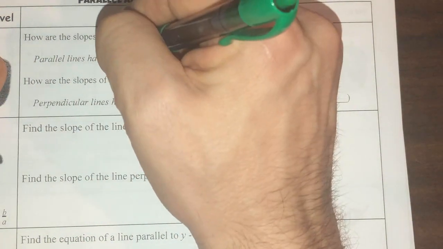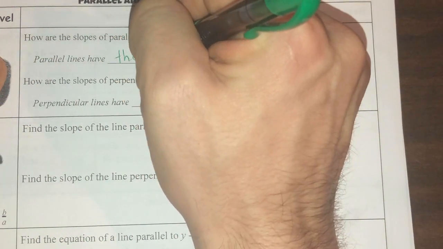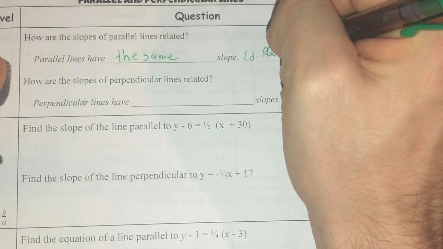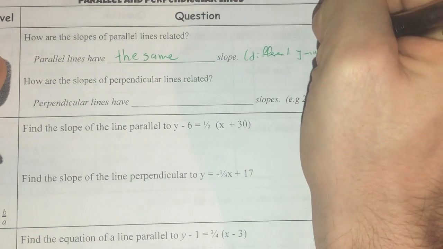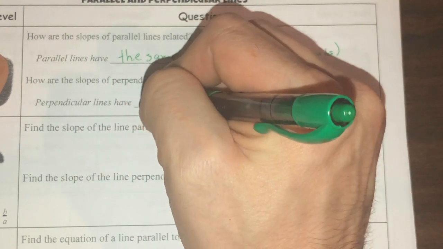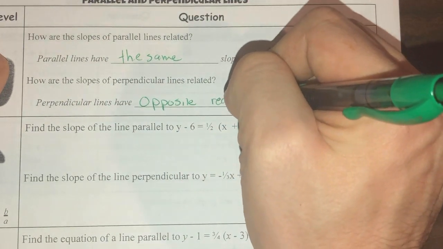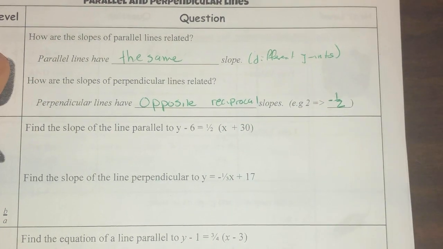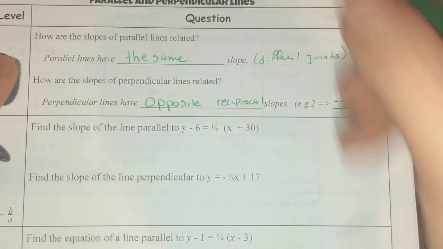What we know is that parallel lines have the same slope, and technically they have different y-intercepts. Okay, so keep that in mind. Perpendicular lines have opposite reciprocal slopes. For example, 2 goes to -1/2. Okay, so I'll give you a formula here.